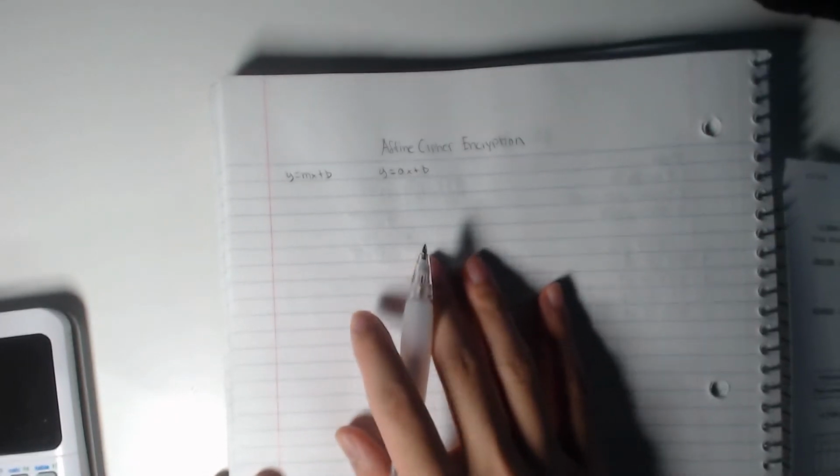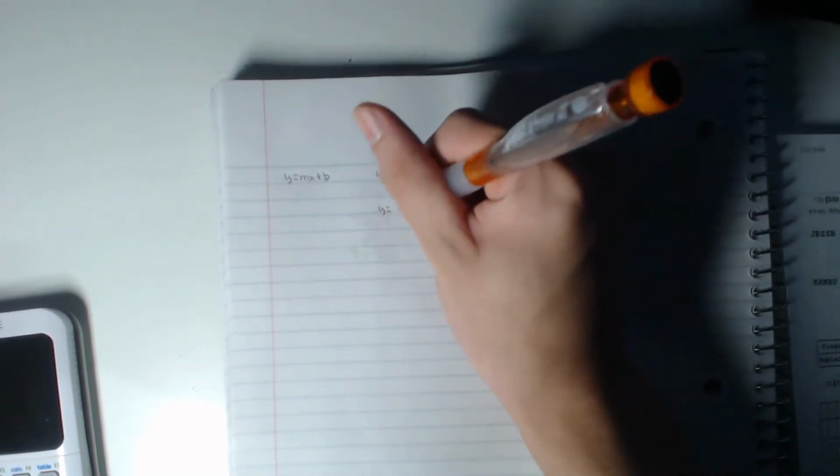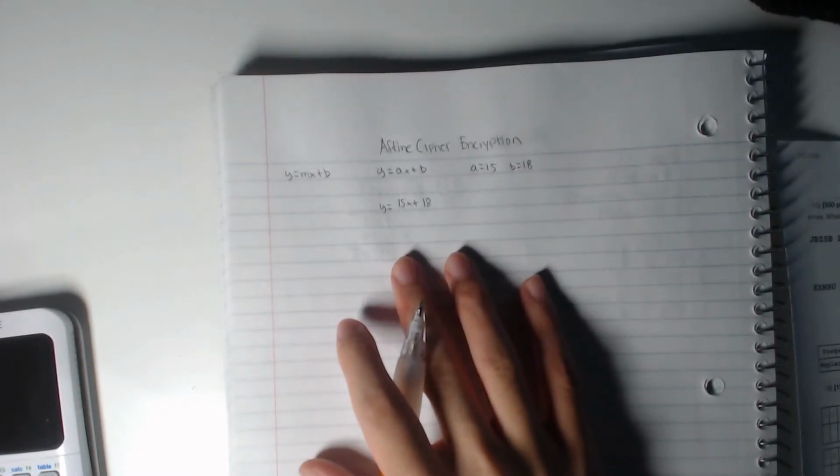When we're first trying to start this problem, we're going to write out the equation using y equals ax plus b. According to the problem, a was 15 and b was 18. So we're just going to plug that in, and that gives us 15x plus 18. Now we basically have our affine equation.